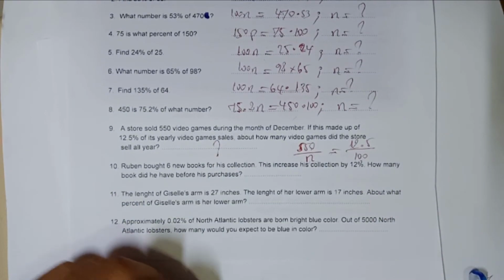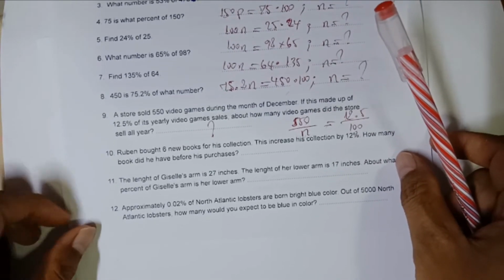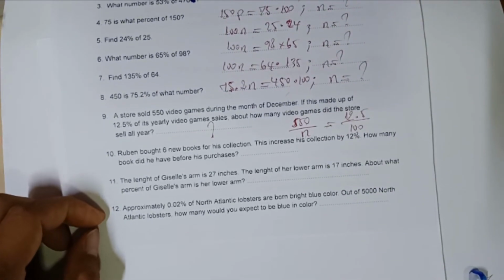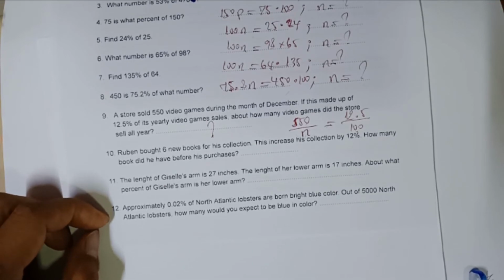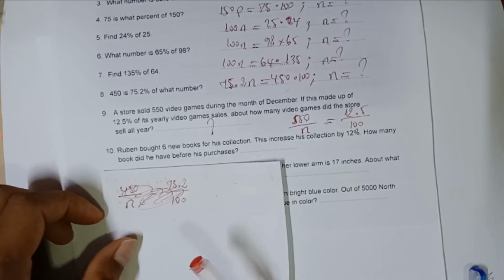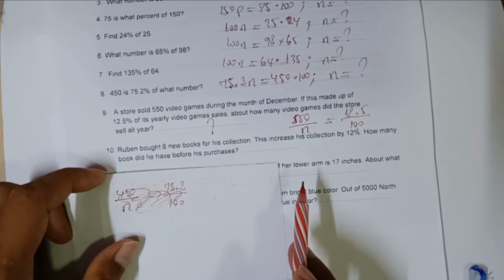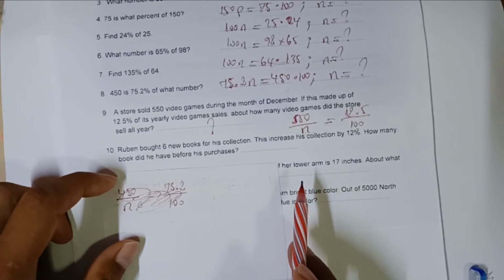Number 10. For number 10, Ruben bought 6 new books for his collection. This increased his collection by 12%. Okay, so which means that 6 books represent the 12% of his collection. So how many books did he have before his purchase?